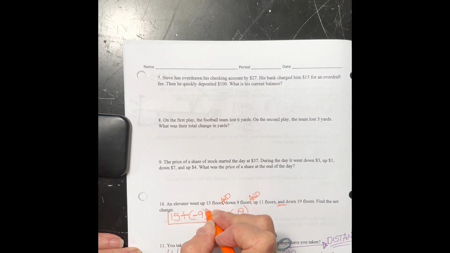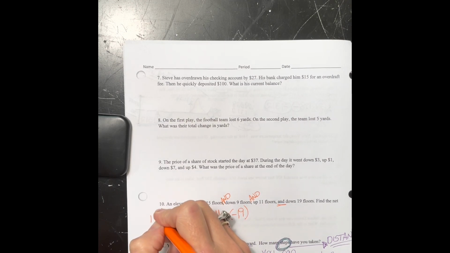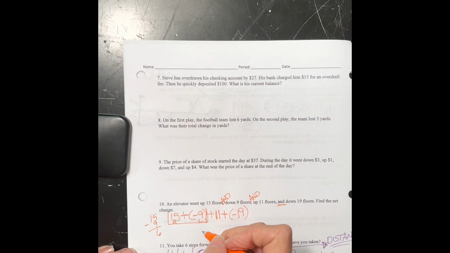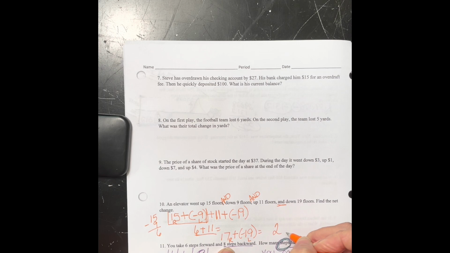So we're going to start right here. And we come right over here. This is a right and a left, so we're going to subtract 15 minus 9. Is 6. So then we're going to do 6 plus 11. And 6 plus 11 is 17. And 17 plus a -19, this is a right and a left, so we're going to subtract and get 2.